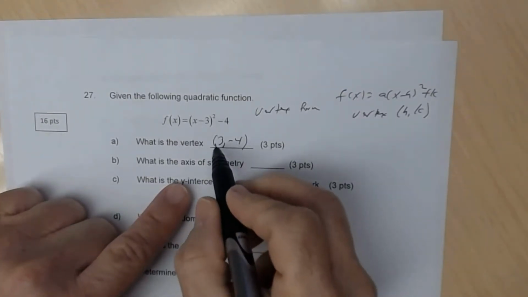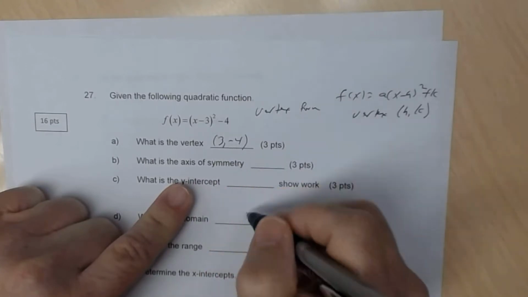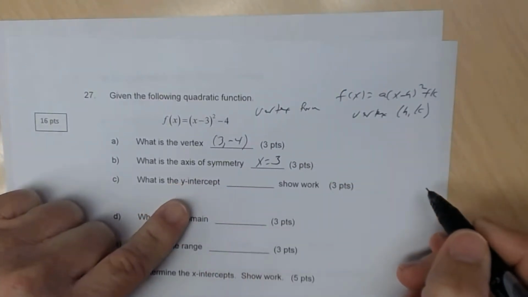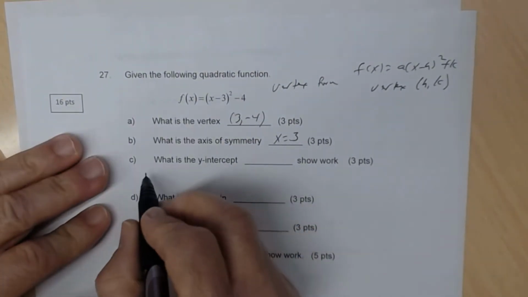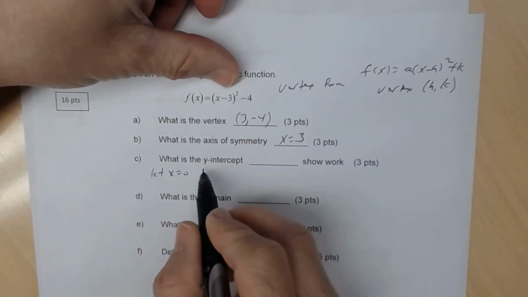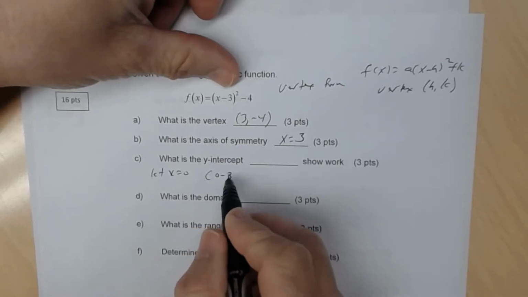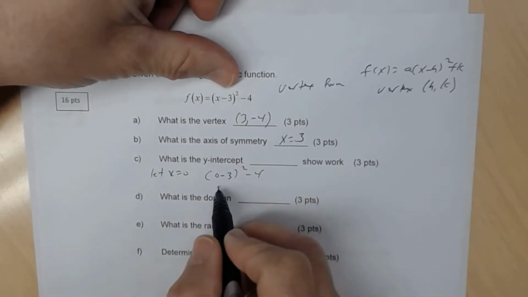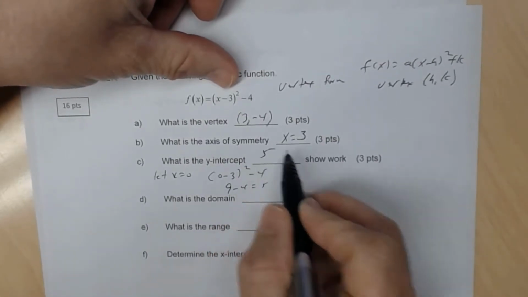Your axis of symmetry is always the x coordinate of your vertex, but remember, it's a vertical line, so you've got to say x equals 3. To find the y-intercept, you let x equal 0. When I let x equal 0, I get, in parentheses, 0 minus 3 squared minus 4. 0 minus 3 is -3, and -3 squared is 9. 9 minus 4 is 5. So my y-intercept is 5.